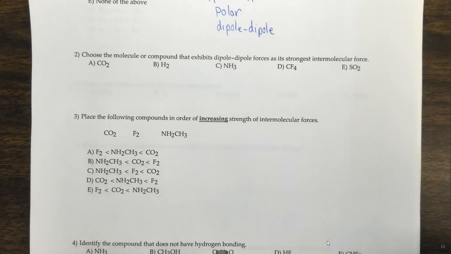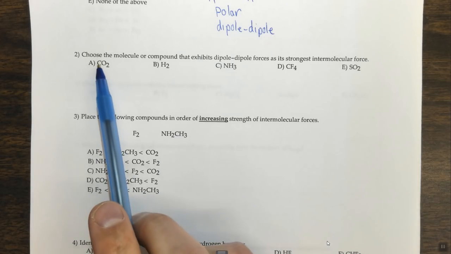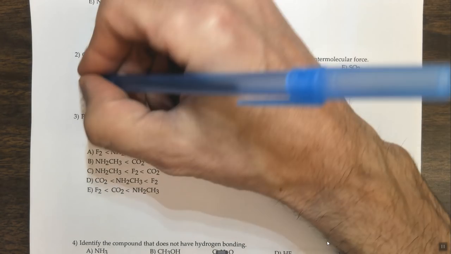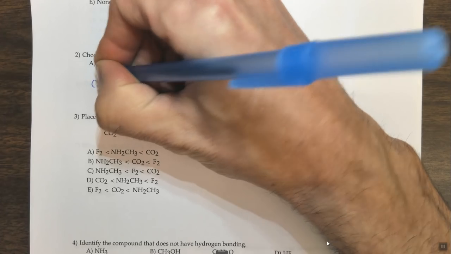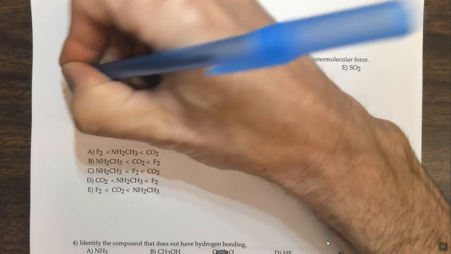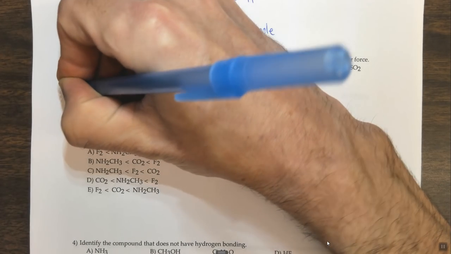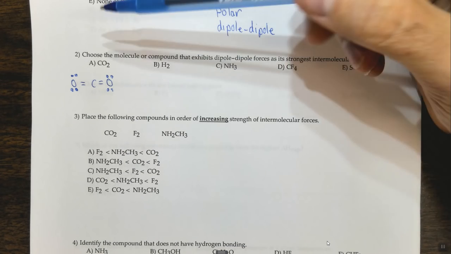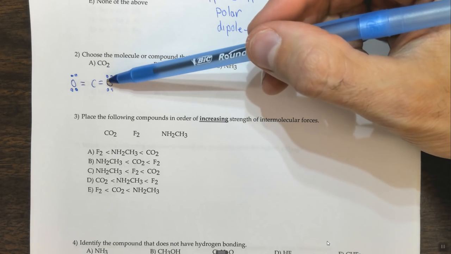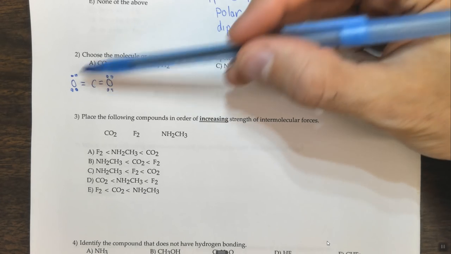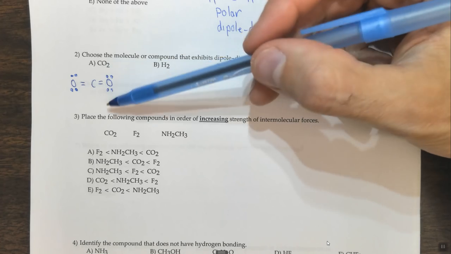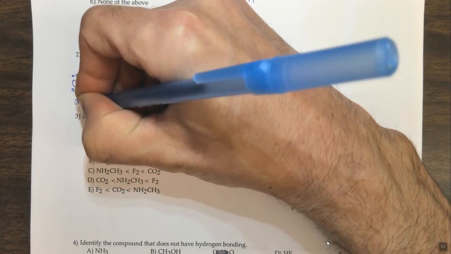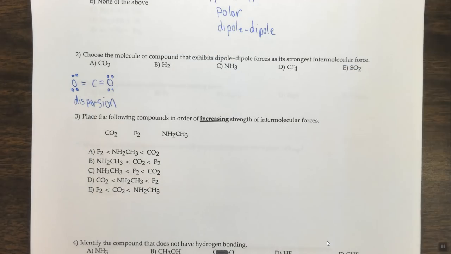Question 2. We have to choose the molecular compound that exhibits dipole-dipole forces as its strongest intermolecular force. So I am going to directly draw the Lewis structures. Again, there's a link in the description below that goes over how to do this. So let's look at CO2. Carbon dioxide has 2 oxygen domains. Both domains are the same. It is nonpolar. So since it's nonpolar, the strongest intermolecular force is the dispersion force.